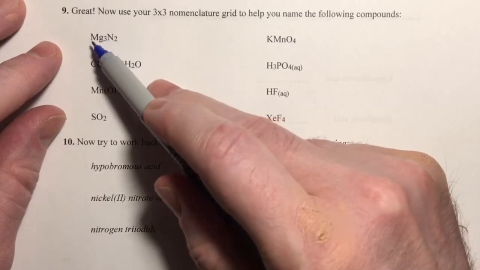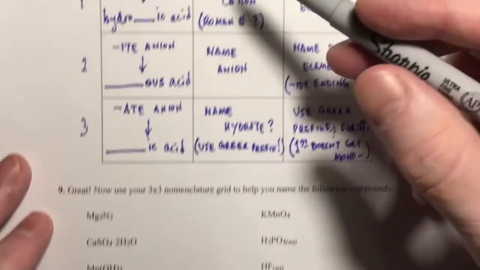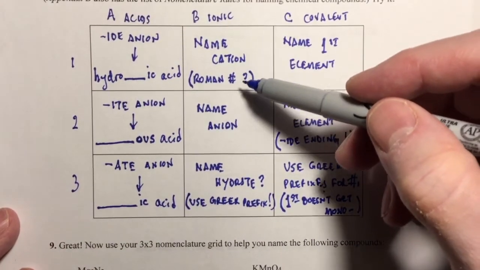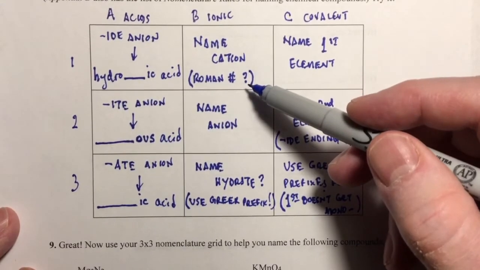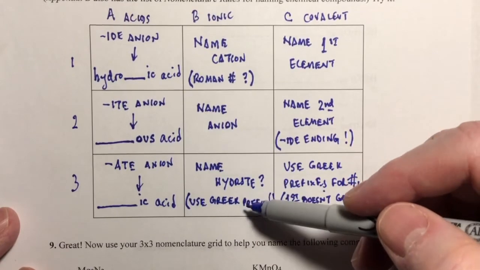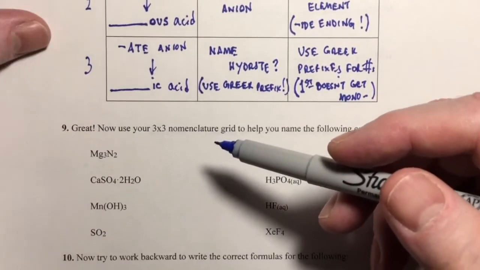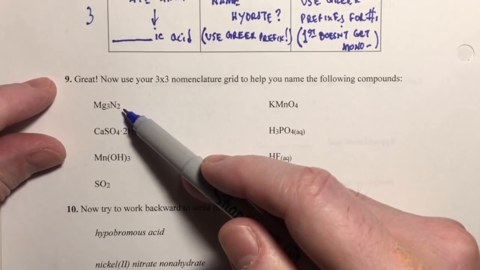B, is this ionic? Yes, magnesium is a metal, so this is an ionic compound. So I use my 3 ionic naming rules. I name the cation with a Roman numeral if I need it. I name the anion, and then I name the hydrate if it exists. Well, we can see right away that there's no hydrate there. So I'm just going to name the cation and the anion.